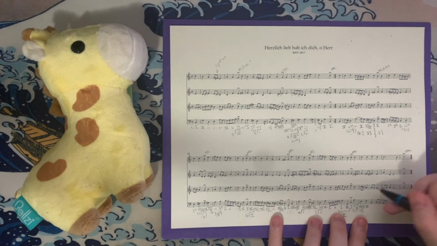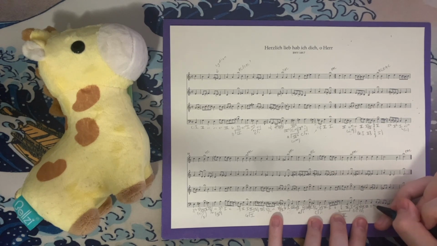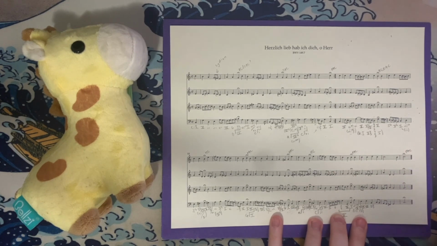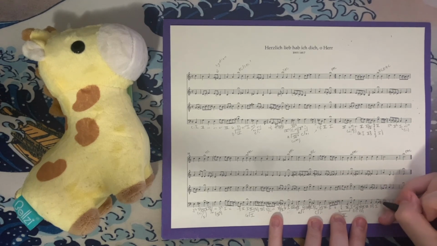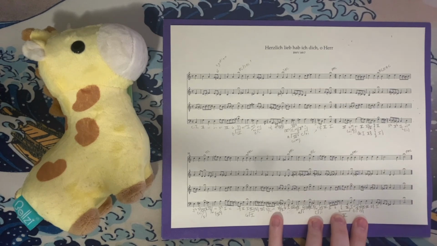We then have B, A, F natural, and D. I think this A is a 7/6 suspension over the bass. What we're really looking at is G7 over B. That's 5/6/5, what we would expect to come after 4. And then we get C major, C, G, E, and C, which is our tonic triad in root position with the passing 7th in the bass.